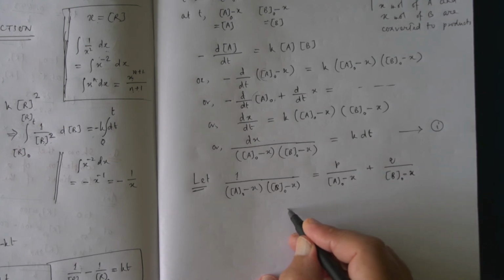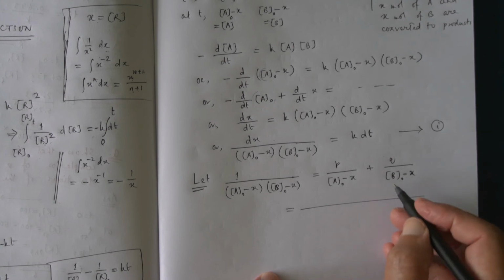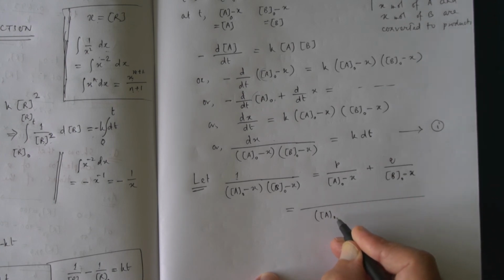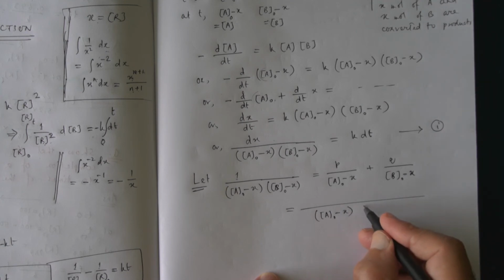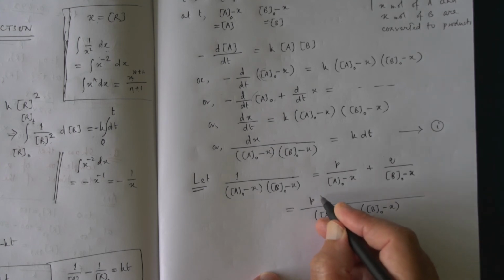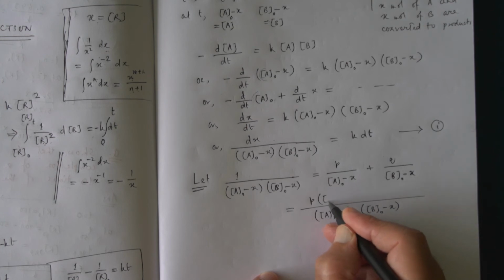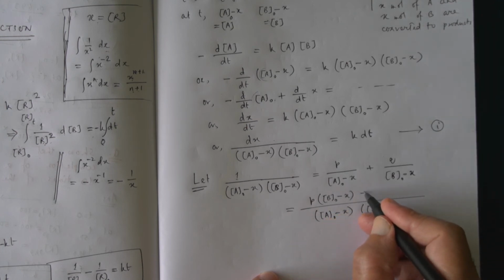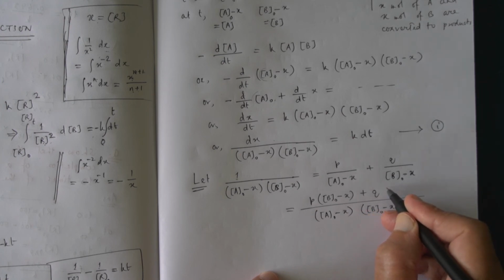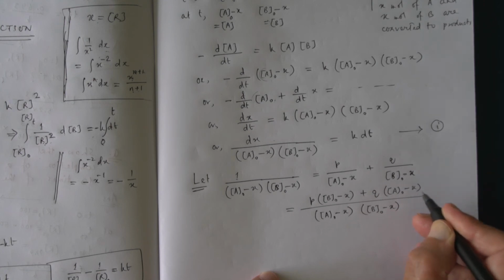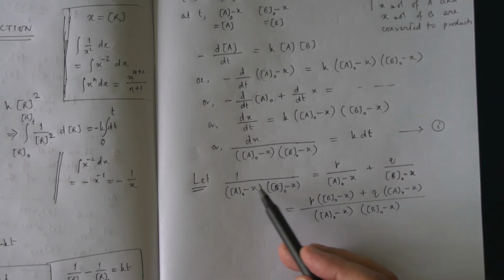Now if we simplify this, over the common denominator (A naught minus x)(B naught minus x), the numerator will be p into (B naught minus x) plus q into (A naught minus x).